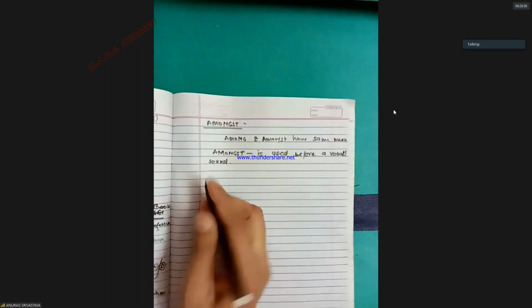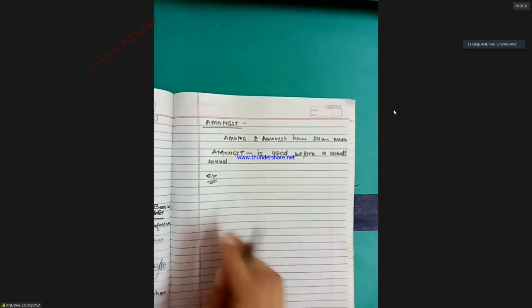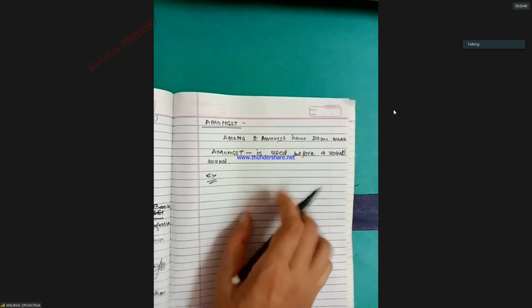When we have a sentence and we have to place among or amongst, and the word that follows has a vowel sound, then we use amongst, otherwise we will use among. Among will be used with a consonant sound, whereas amongst will be used with a vowel sound. Let's see an example. How can we identify?